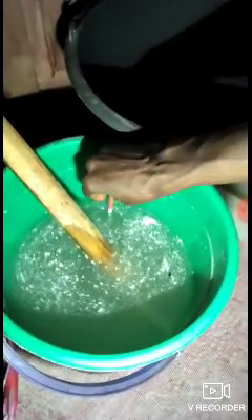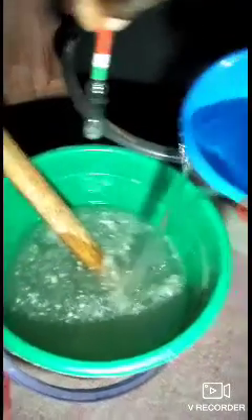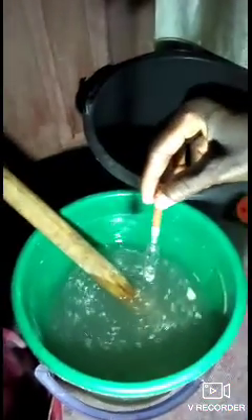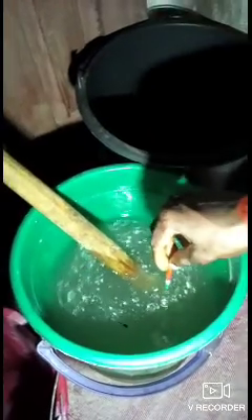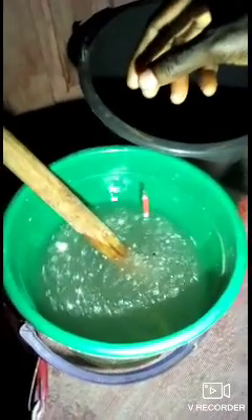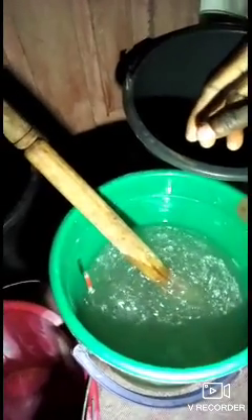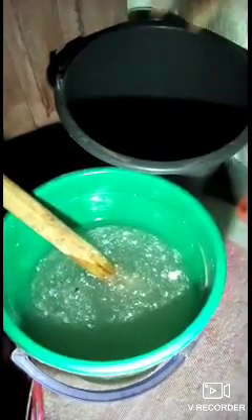This one also is still too dense. You have to add more water. Mix it first. Okay. Now you have to use the hydrometer, which mechanics use to measure the density of the liquid in a car battery. So you can see now we still need more water so that the density will drop.